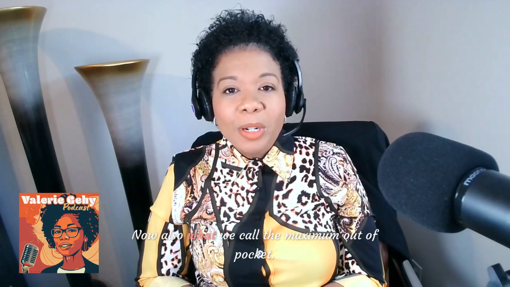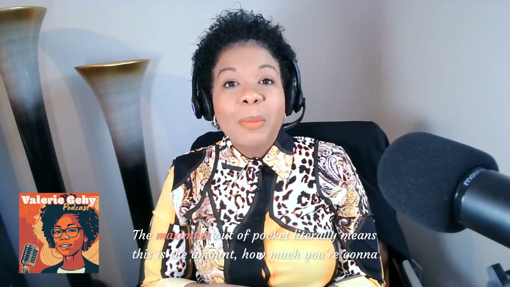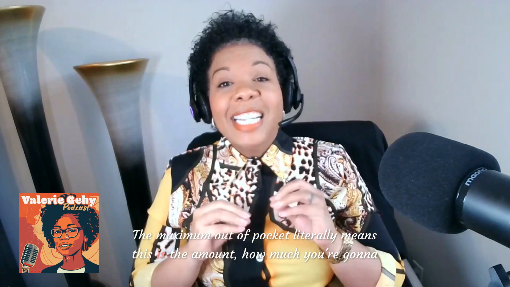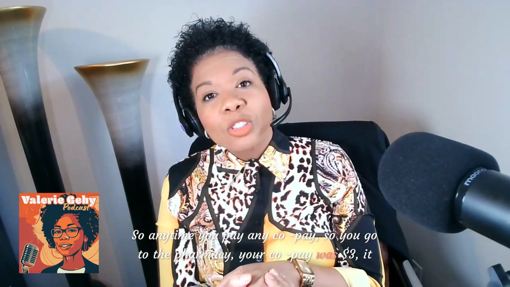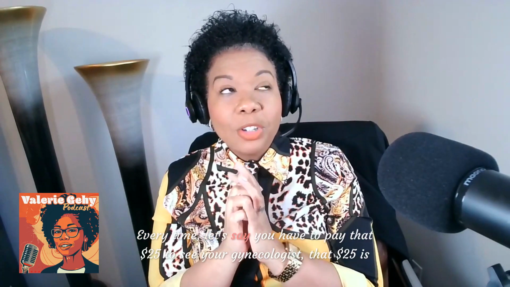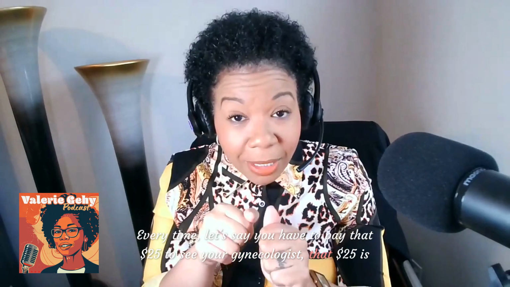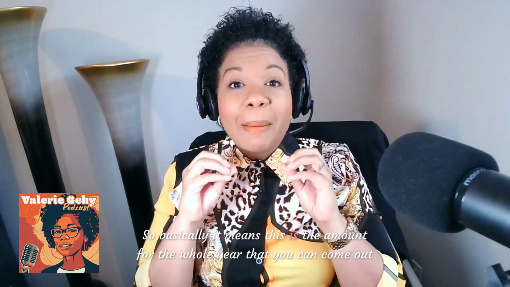Now, also what we call the maximum out of pocket. The maximum out of pocket literally means this is the amount you're gonna pay for the whole year. You cannot pay more than that. So anytime you pay any copay, say you go to the pharmacy and your copay was $3, it is deducted toward the maximum out of pocket. Every time you pay that $25 to see your gynecologist, that $25 is deducted toward the maximum out of pocket. So basically, this is the amount for the whole year that can come out of your pocket. So it is a cap protection.